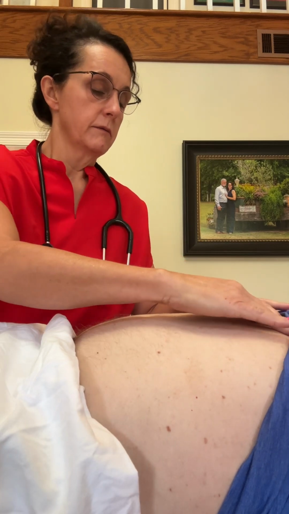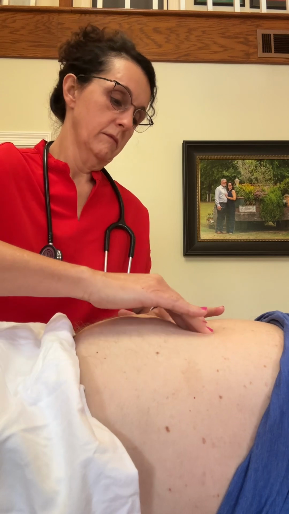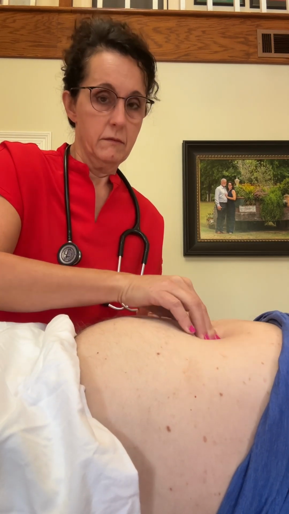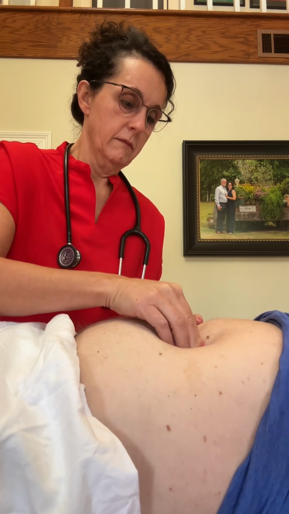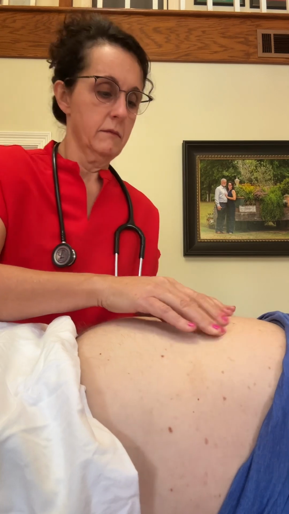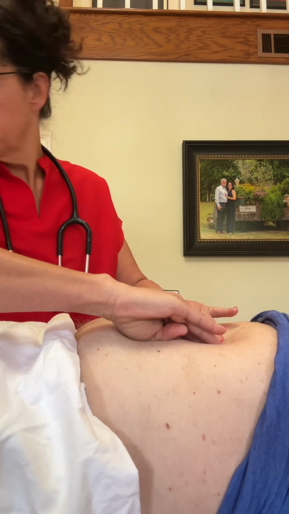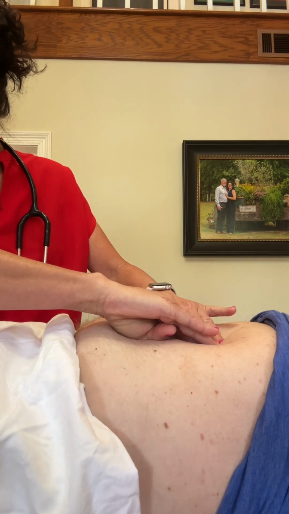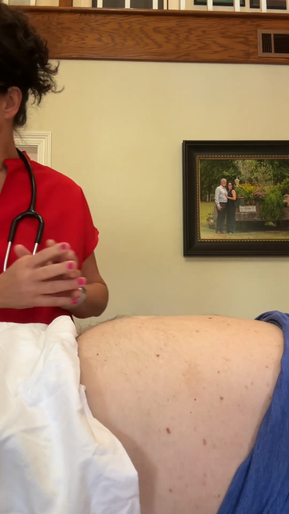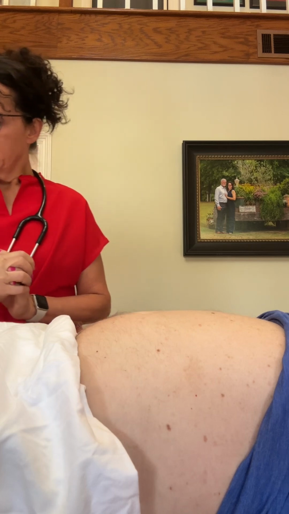Okay, and then we will palpate the aorta, and you can use your thumb and finger or 2 hands. Okay, there we go. The aorta is approximately 2.5 centimeters with moderately strong and regular pulse.